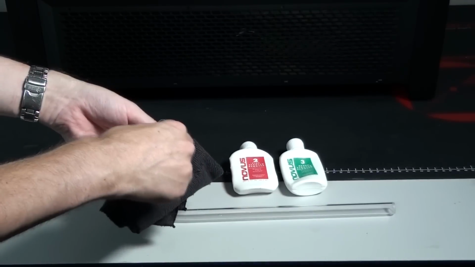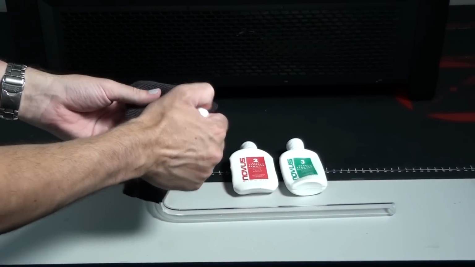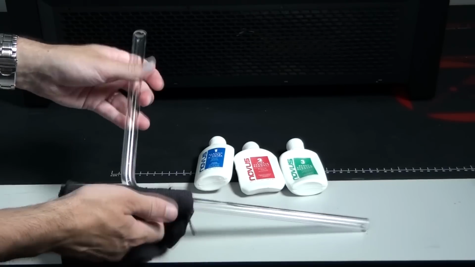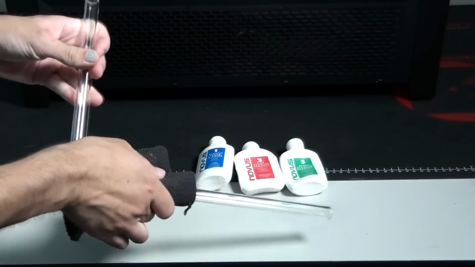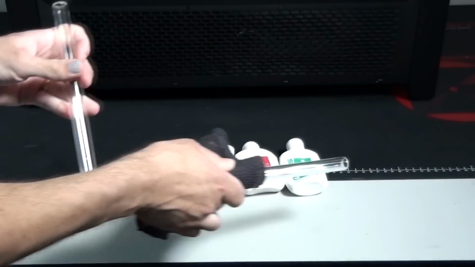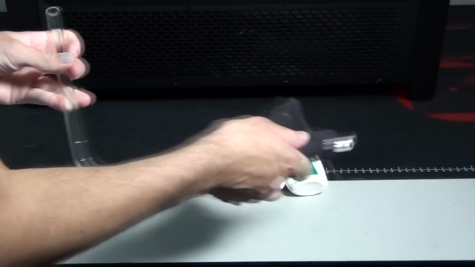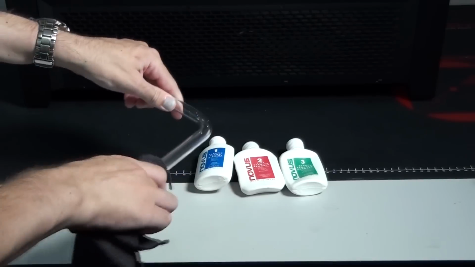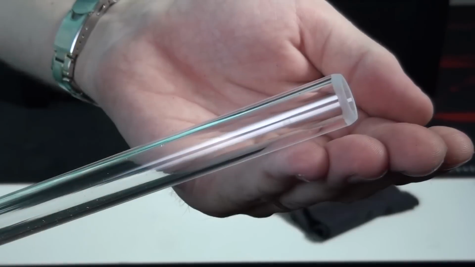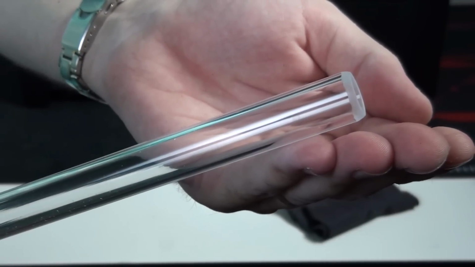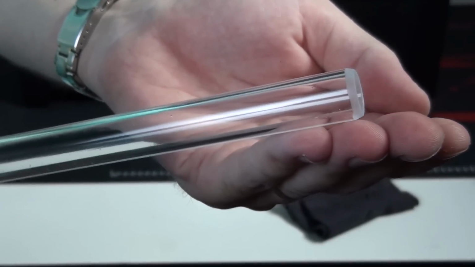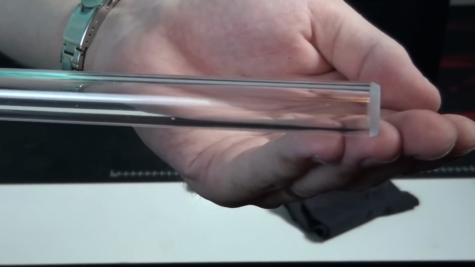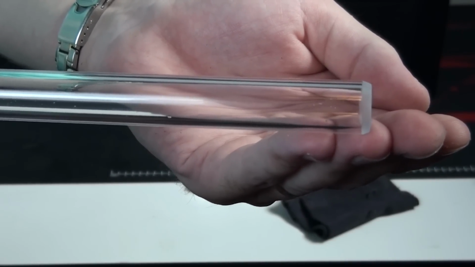Now, during the process of making the tube, it's highly likely that you've marked it to some extent. So it's a good idea to polish the tube, and what I use for this is Novus acrylic polish. And that way it comes up like new. Often if you miss marks on the tube, you can see them later on when the coolant is in the loop and the lighting is installed. So it's a good idea to get it before you install the tubing.